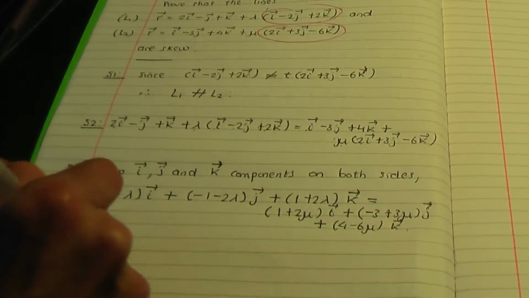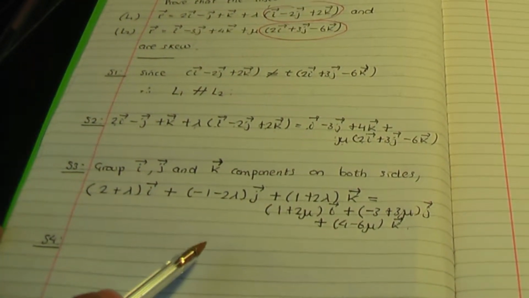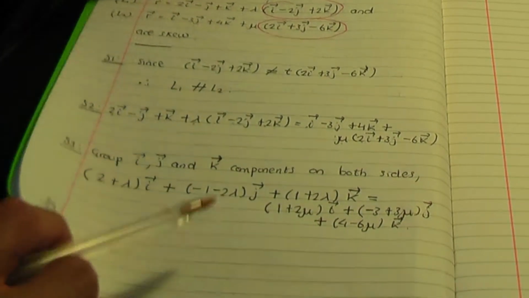So that is step number three, group the i, j, k components on both sides.